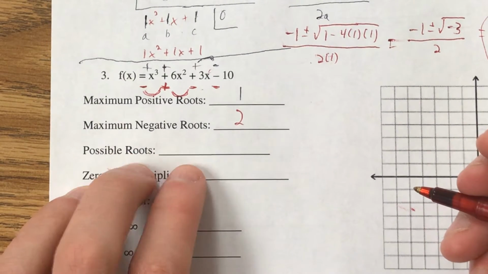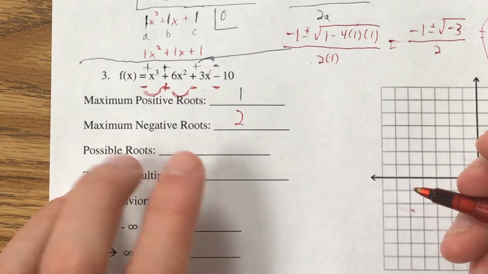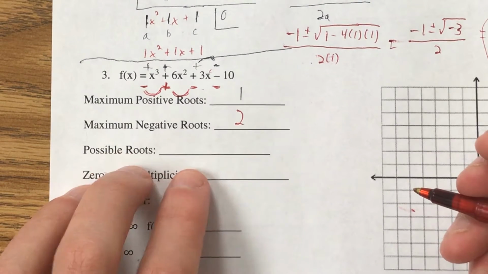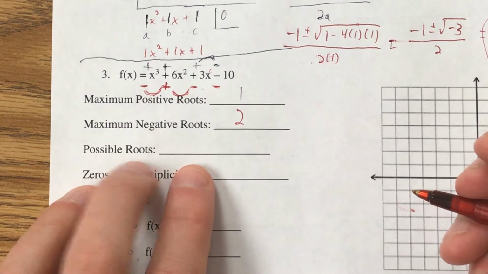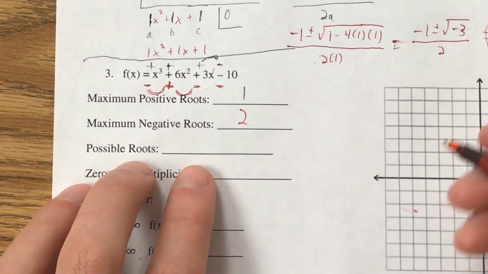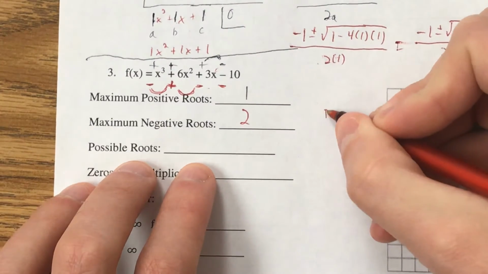Possible roots. See if you can remember what possible roots are. Feel free to pause, think for 20 seconds, and then unpause it. Do you remember how to do possible roots? The answer is P over Q.